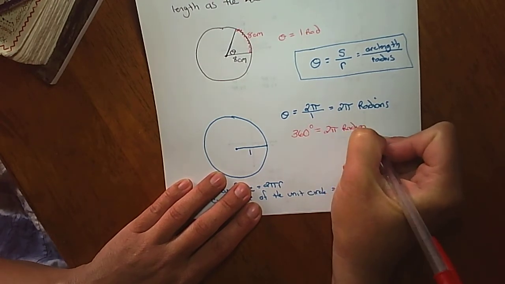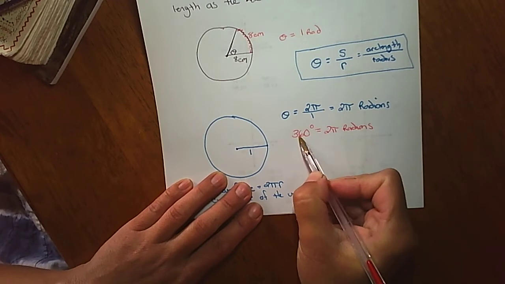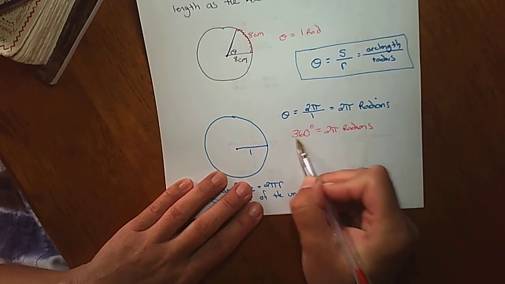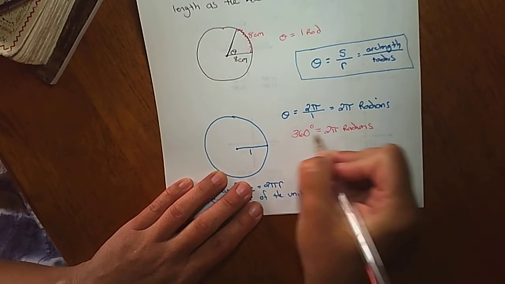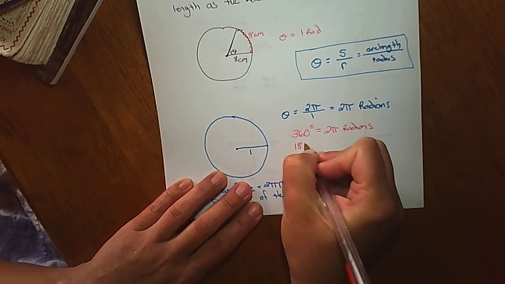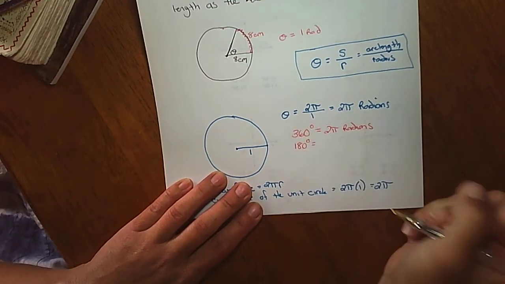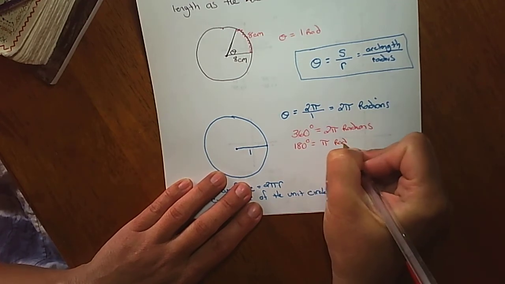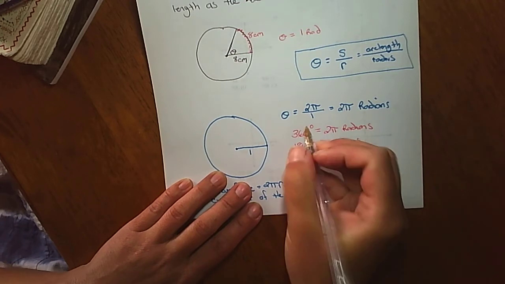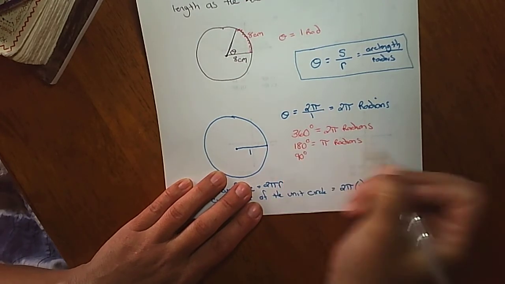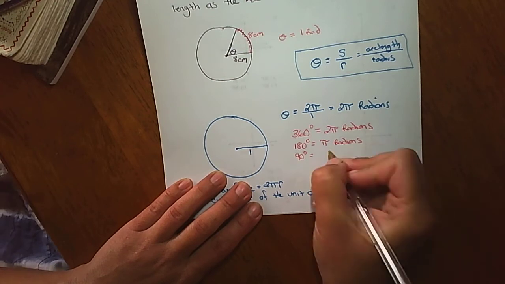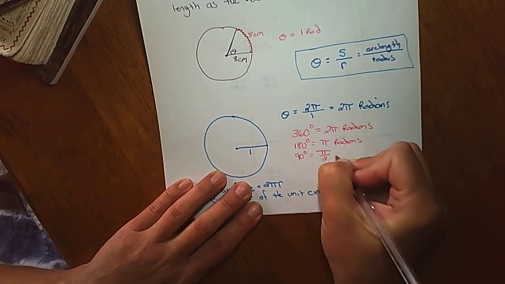So that means anytime you see 360 degrees, you can rewrite it as 2 pi radians. They're equal to each other. So if 360 is 2 pi, what do you think 180 would be? That would be 1 pi radians. Right? Would it be 90 degrees? Well, that would be half of that. So instead of writing a half pi, we usually write pi over 2 radians.